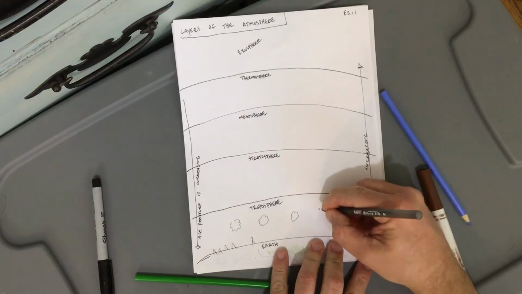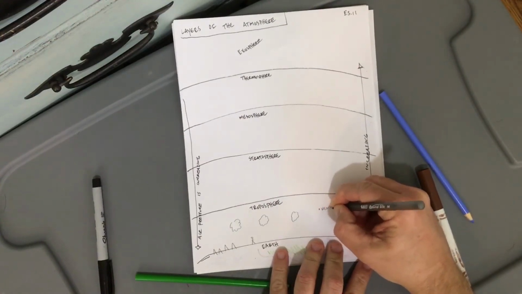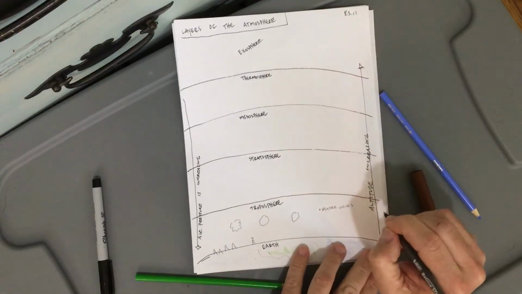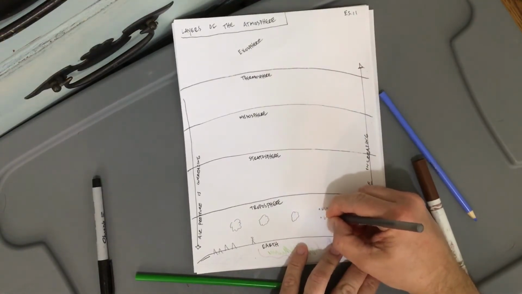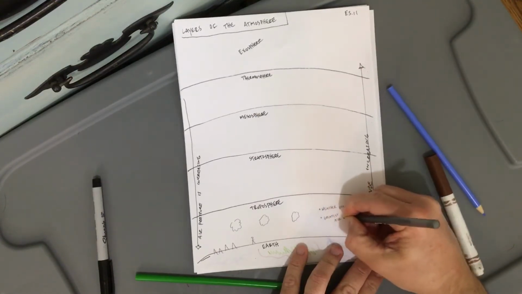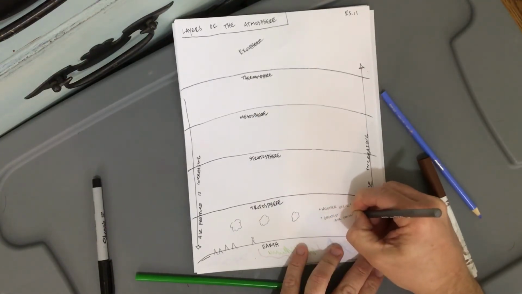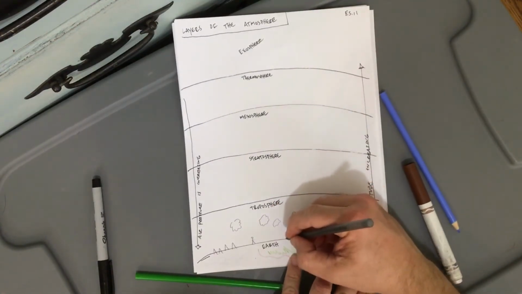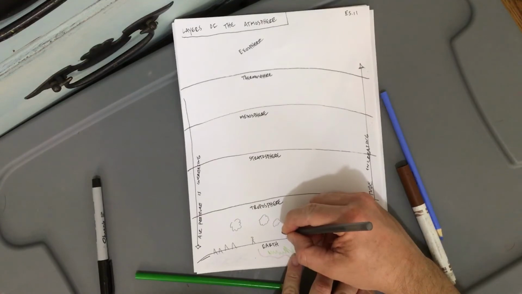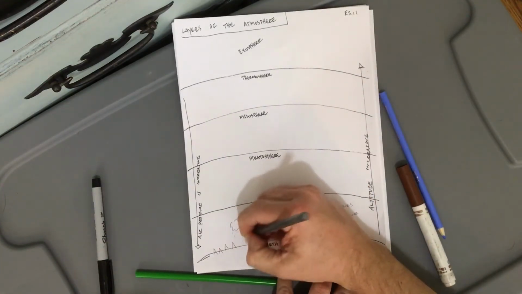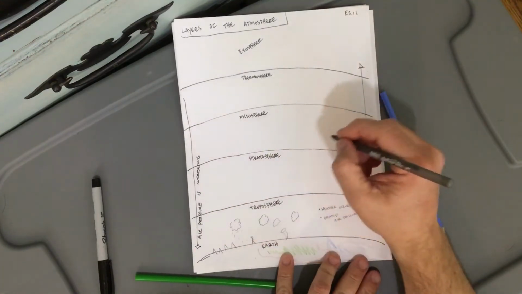The troposphere is where weather occurs, and it has the greatest air pressure. So I would have you write that stuff down. You could even put in a tornado if you want, make it rain. All weather's happening in the troposphere.